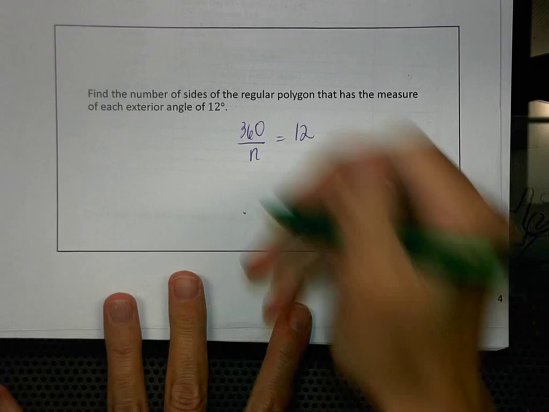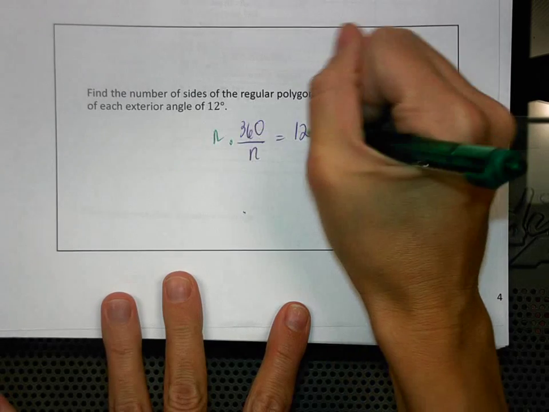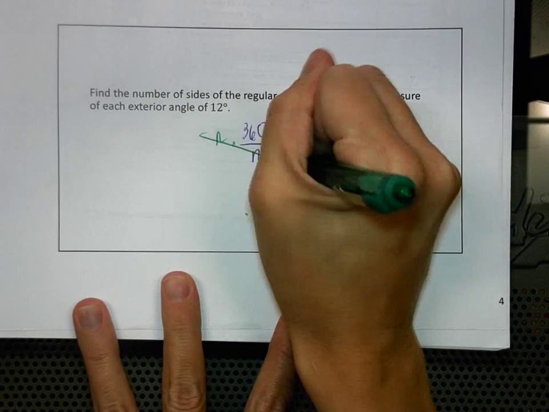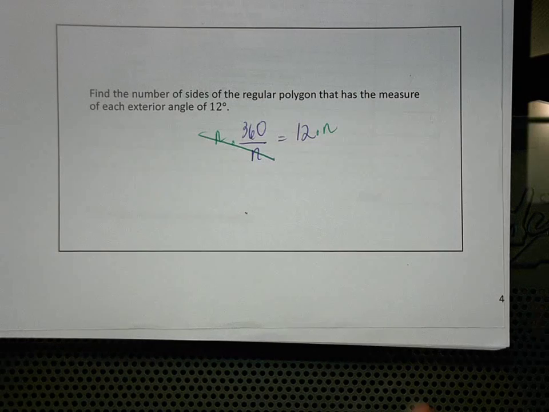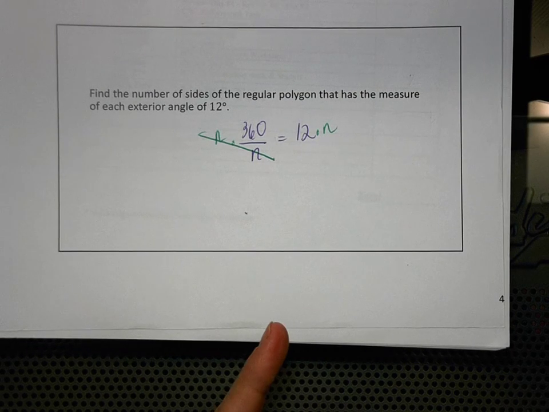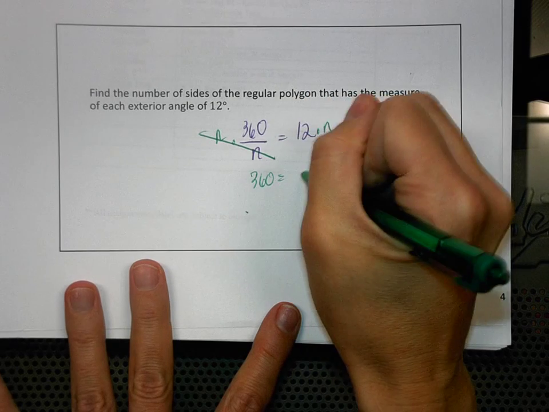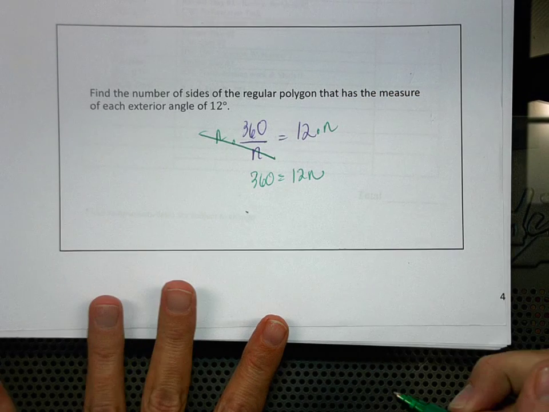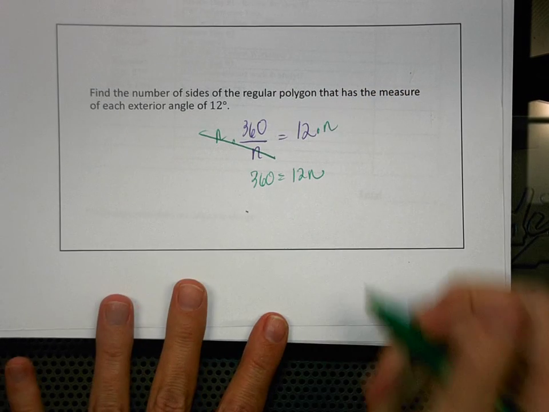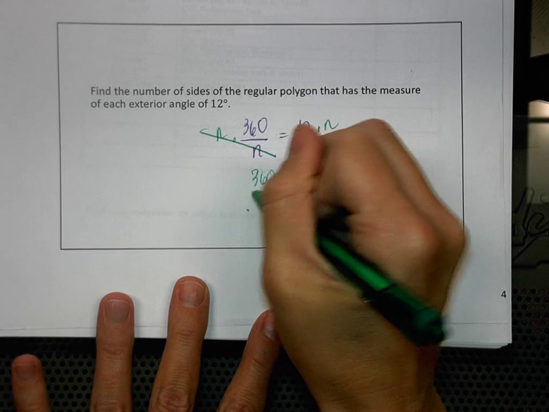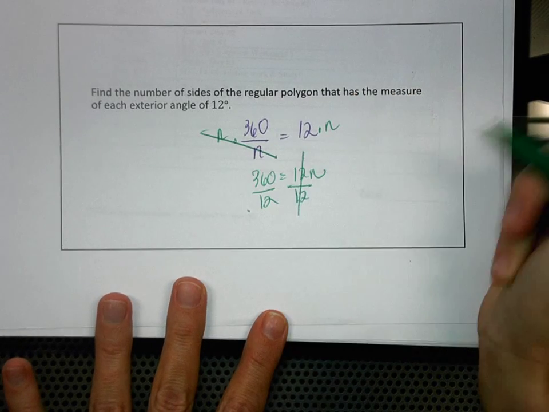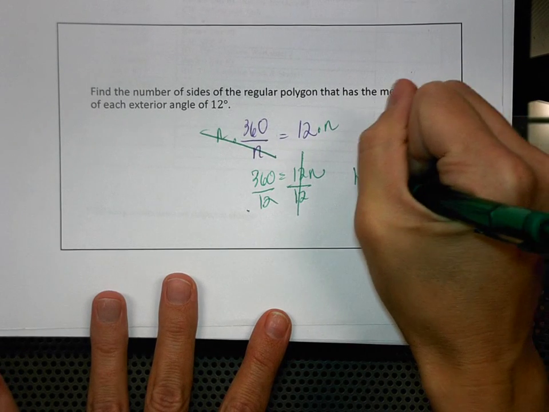You would multiply by n to both sides, because that would cancel the n's out. Just like when we're doing the trapezoid, how we multiply by 2 to both sides to get rid of the fraction. Okay, so I have 360 equals 12n, and then what do I do to solve for n? Divide by 12. And so you could punch in your calculator, 360 divided by 12 equals 30.